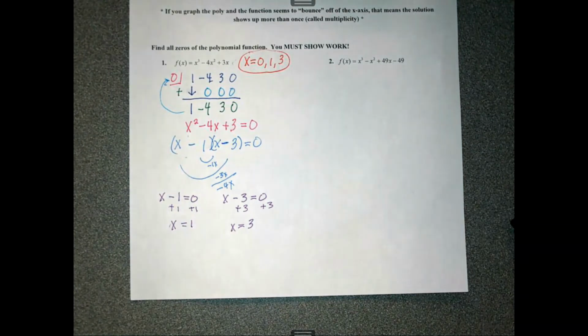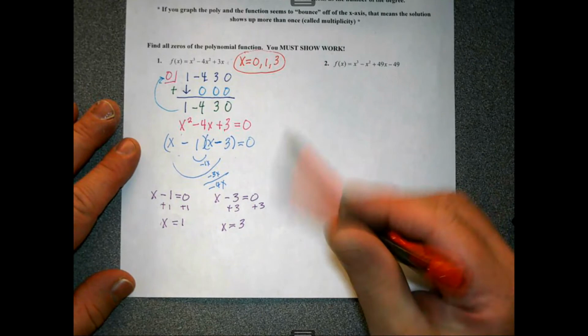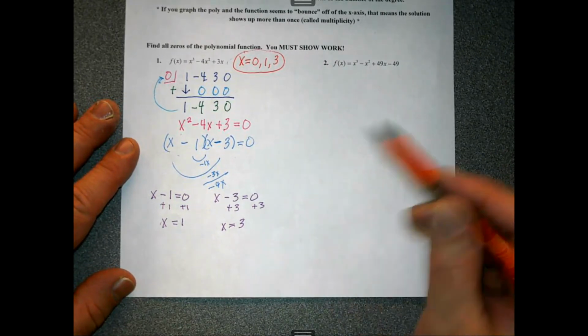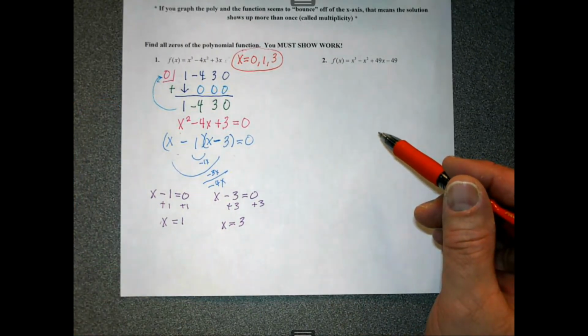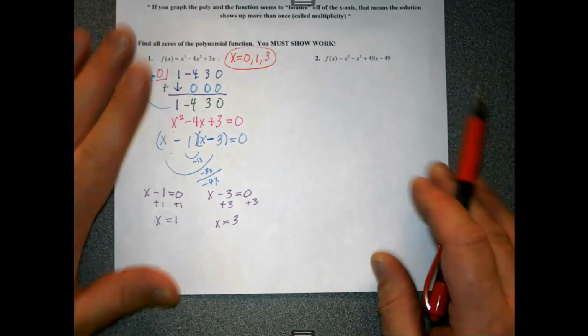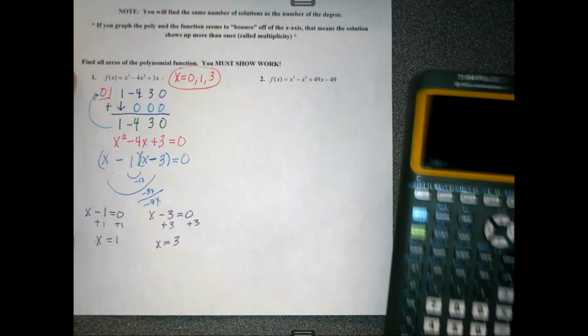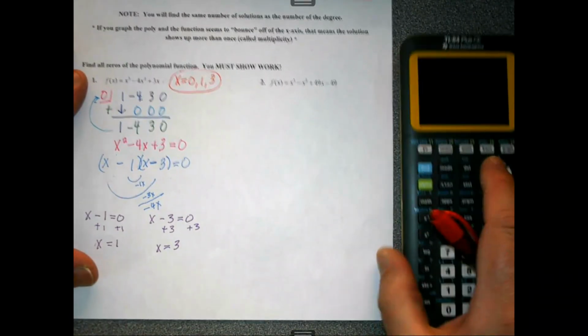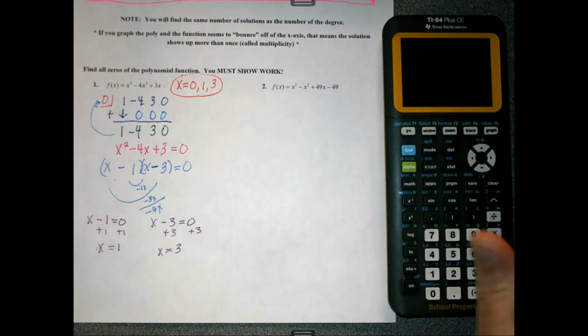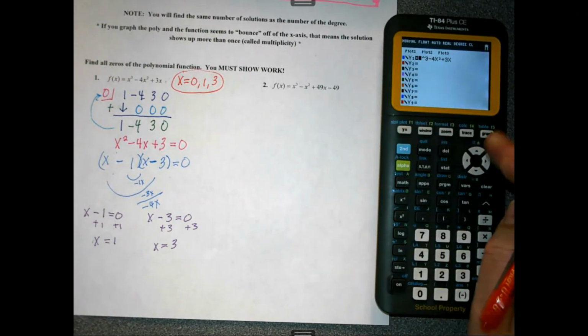Isn't this fun? And there's all kinds of things that we're going to throw in here that you guys are going to have to deal with. That's why we're going to take a few days for this. All right, number 2. Are you ready? Huh? Are you ready? Don't contain yourselves. Jeez. You guys are out of control.